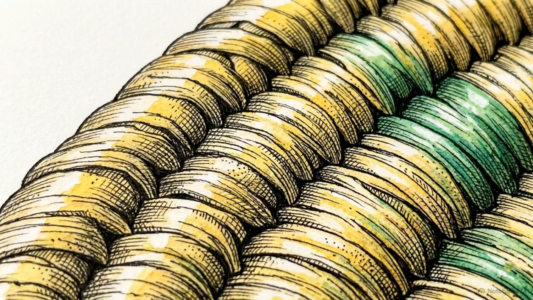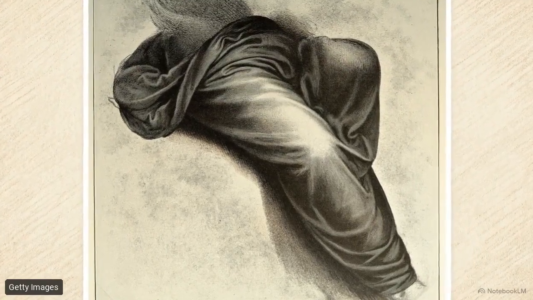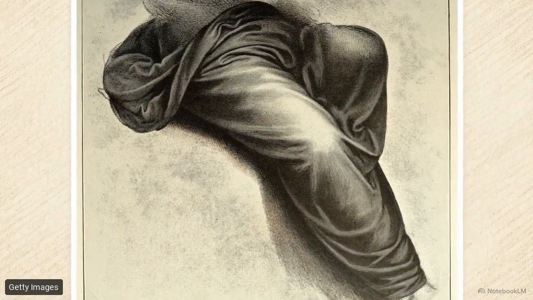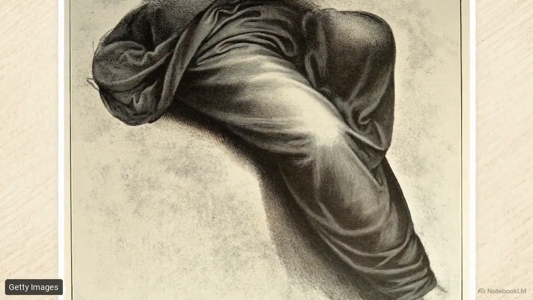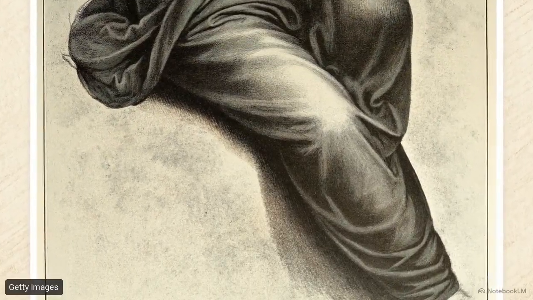Now examine this image of draped fabric. You can see the heavy folds and feel the smoothness of the cloth, but your hand would only feel flat paper. This is visual texture, the illusion of physical touch, created entirely by controlling light and dark.